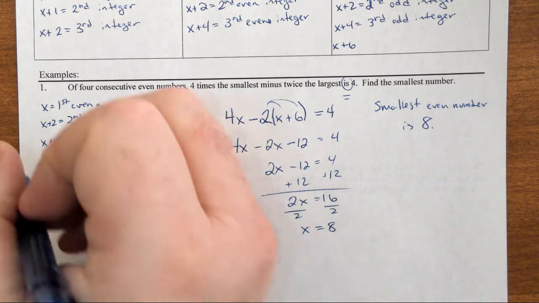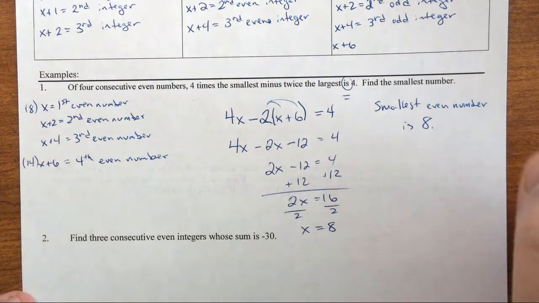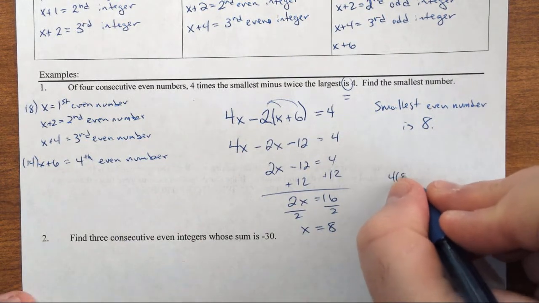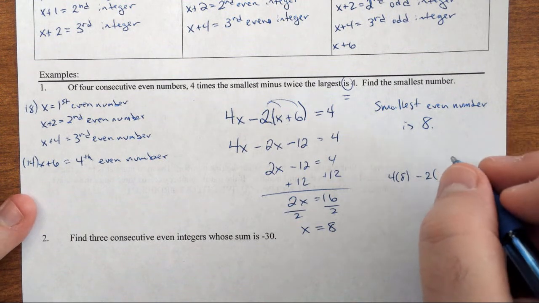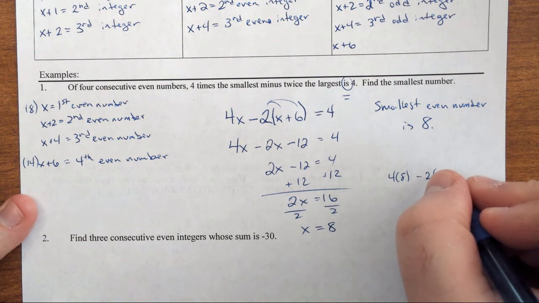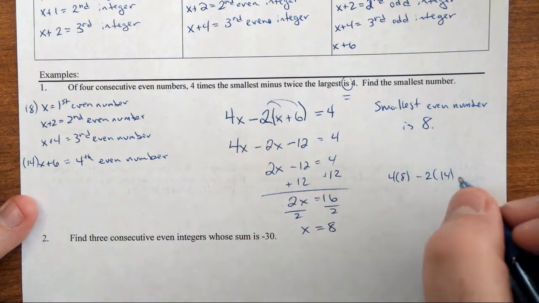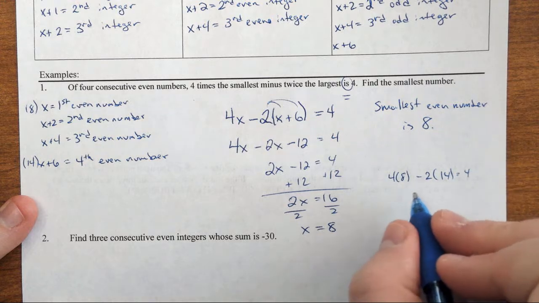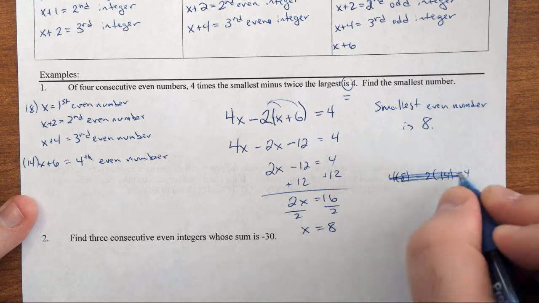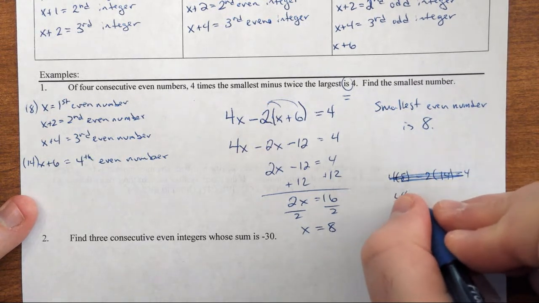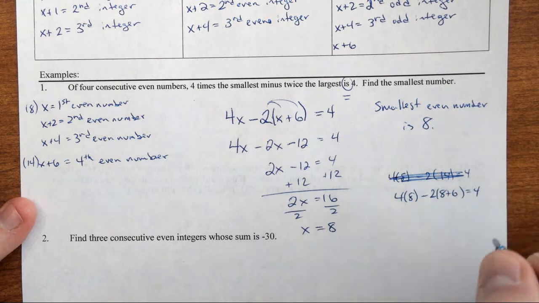So if I plug in here, I know this number is going to be 8, and this number is going to be 14. So if I plug it in, 4 times 8 minus 2 times, remember this is the largest, right? So it's going to be 14, right? Because it's 8 plus 6. That needs to equal 4. And then you could just plug right in, okay? This is actually not what I did, right? X is 8. So 4 times 8 minus 2 times 8 plus 6 is equal to 4.